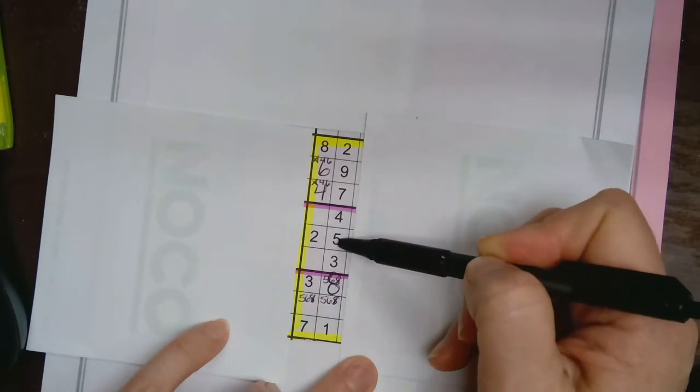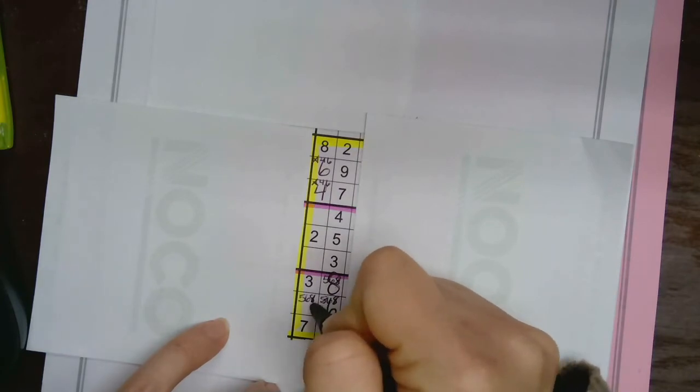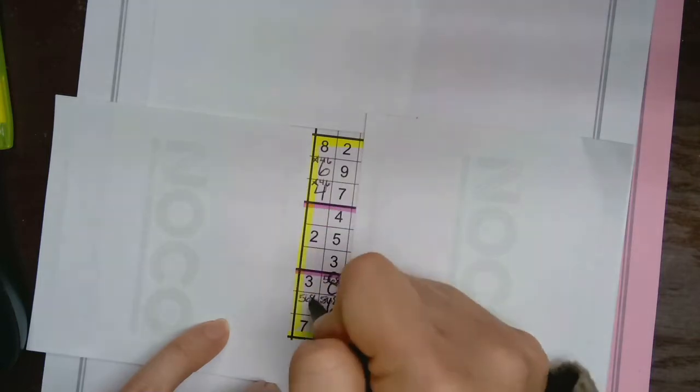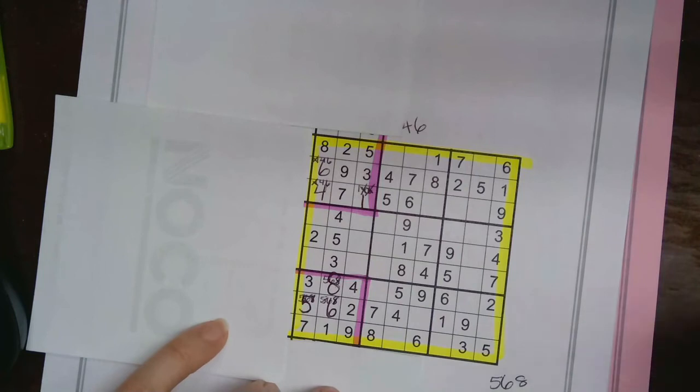There is a 5, which means this must be the 6, and that means this must be the 5. And if we look here, 6 and 8 are already used, so we know this is the 5. So we were able to solve that using those clues.